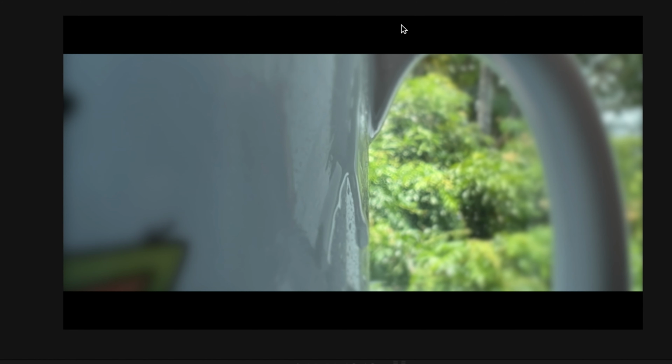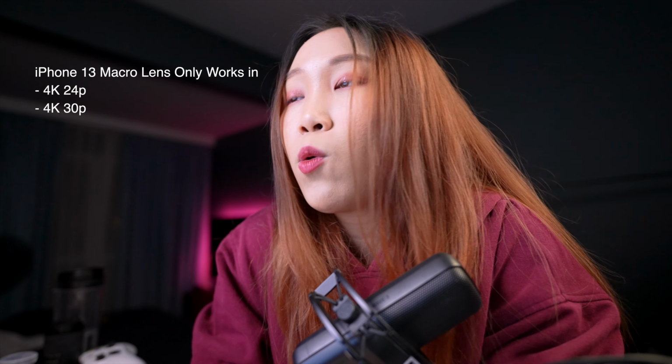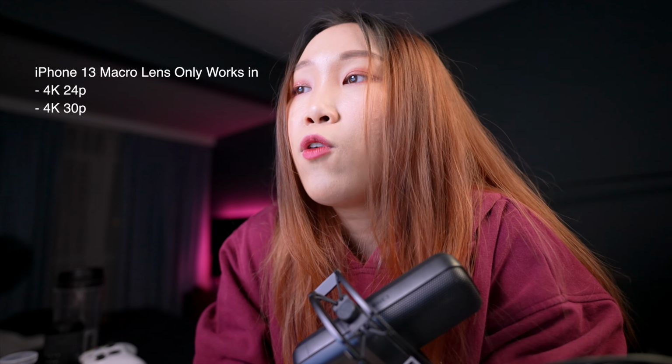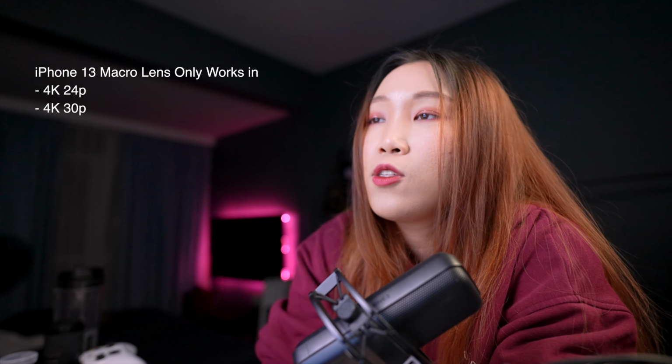But one thing I realized is that it would have been so much better if I could do a slow-mo shot of this water dripping down. But unfortunately, with the current iPhone 13 Pro with its macro lens, I can only film in 4K 30 and 4K 24, and not 4K 60, so I couldn't slow it down. But it's fine, we're moving on.